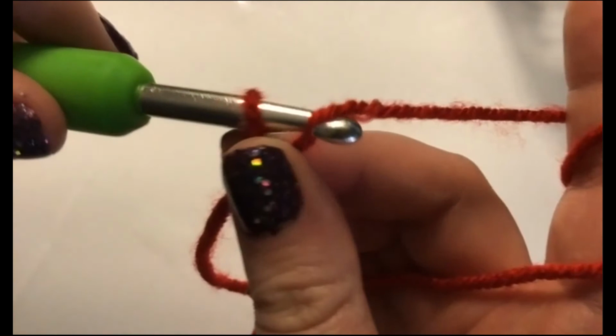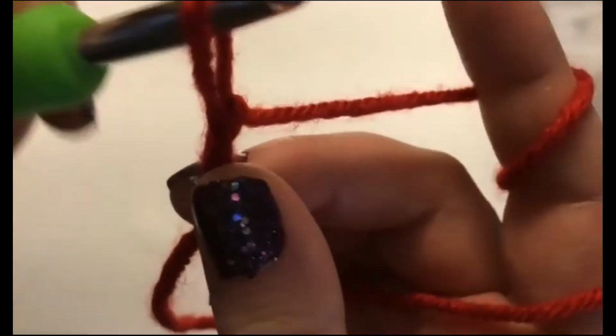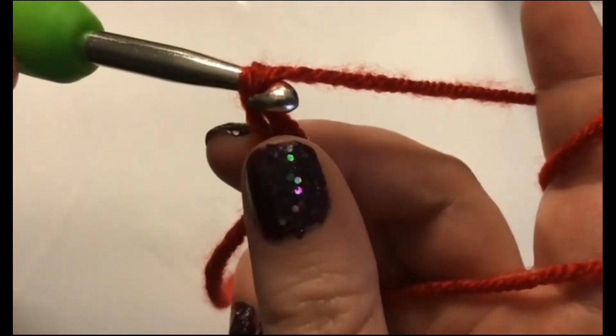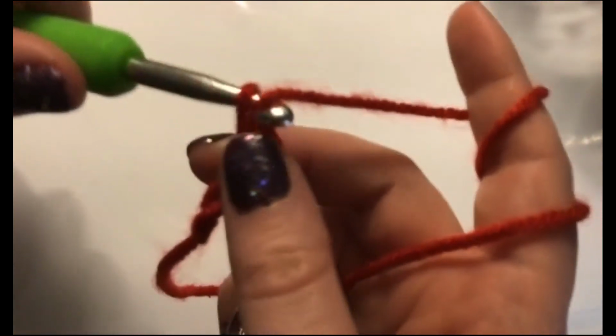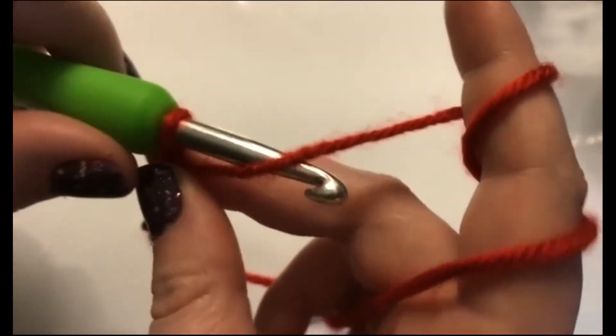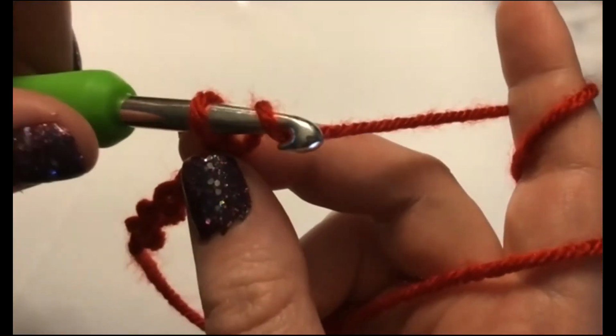So you're going to hook your yarn. You're going to point it towards the ground to pull it through. That counts as 1, 2, 3, 4. And remember, you can always wrap your yarn and turn it down.